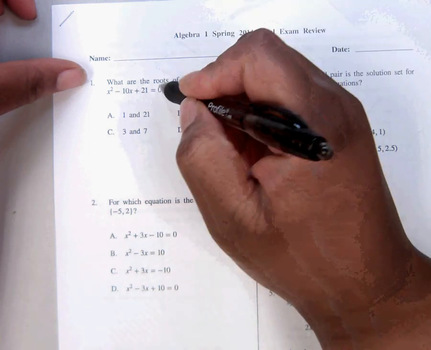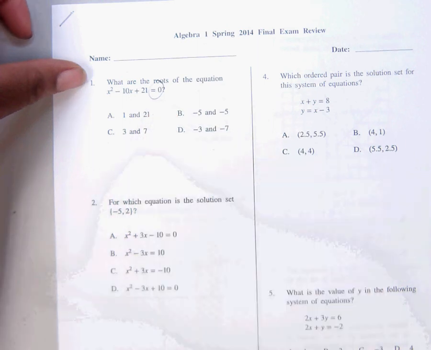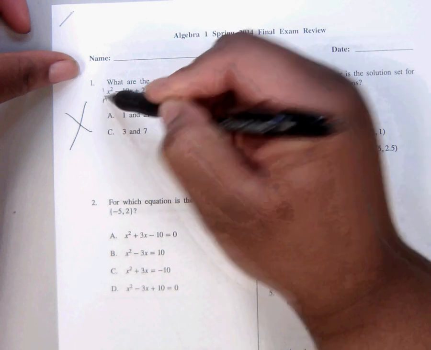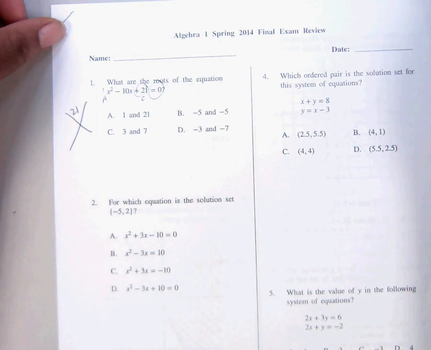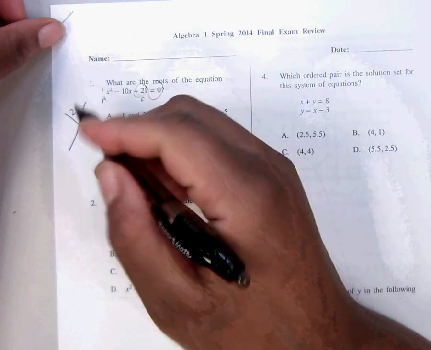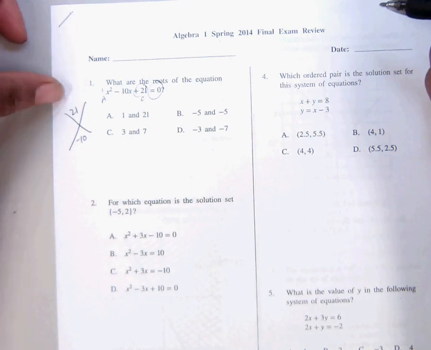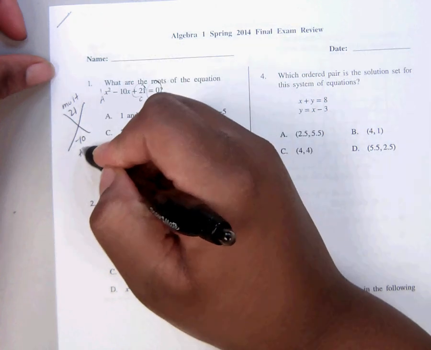First, we need to make sure it equals 0, and it does, so now let's find the roots. You can multiply a, which is 1, and c, which is 21, to get the number at the top of the x, and put the b, negative 10, at the bottom. And we want to know what two numbers will multiply to 21 that will also add to negative 10.